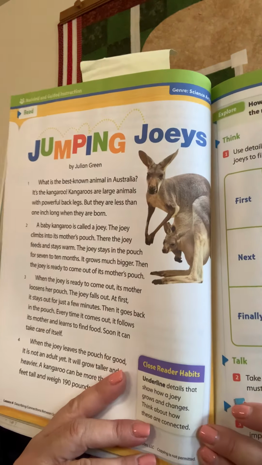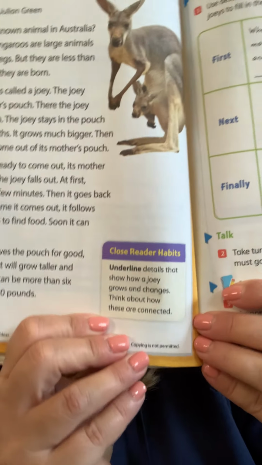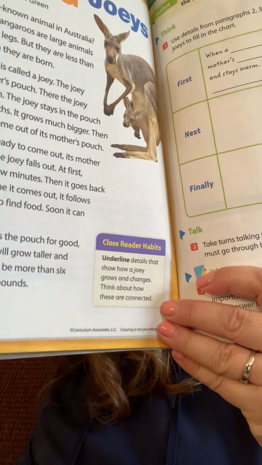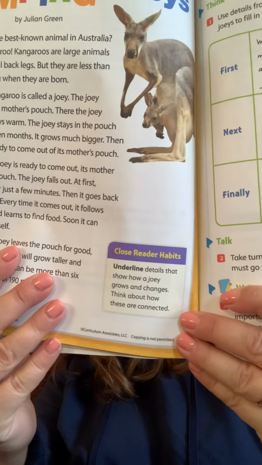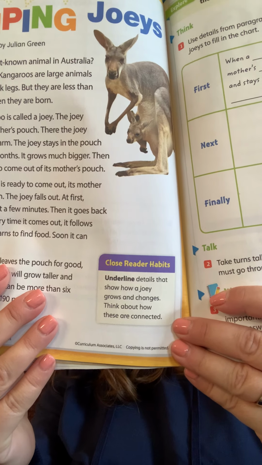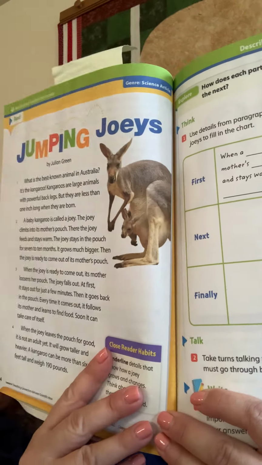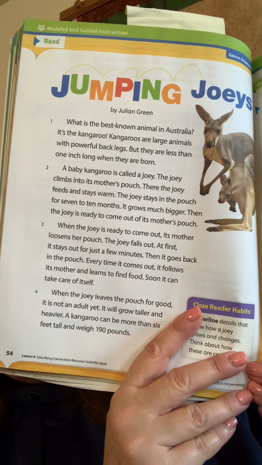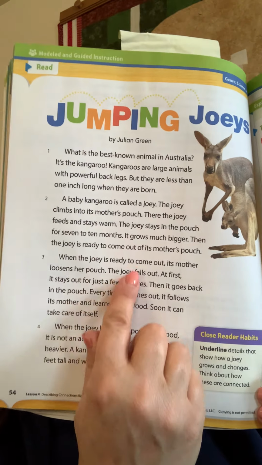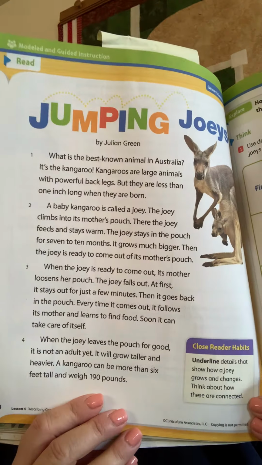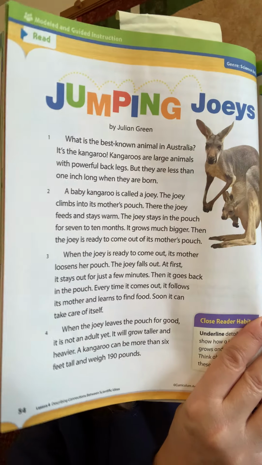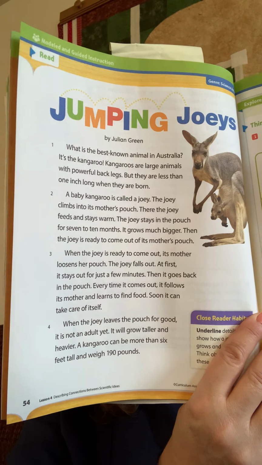So interesting facts about joeys, which are baby kangaroos, and how cute they are. Let's look at our purple box here. Close reader habits. Underline details that show how a joey grows and changes. Think about how these ideas are connected. So take a minute to pause the video, use your highlighter or pencil to underline how the joey grows.